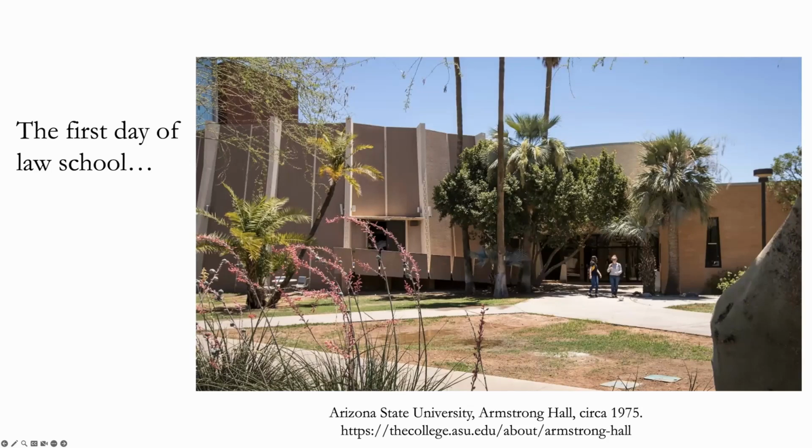This is ASU, Arizona State University, Armstrong Hall, about 1975 while I was in law school. This is where I went to law school. I had started working at the law school before my first semester. Law schools generally take about 3 years of classes.